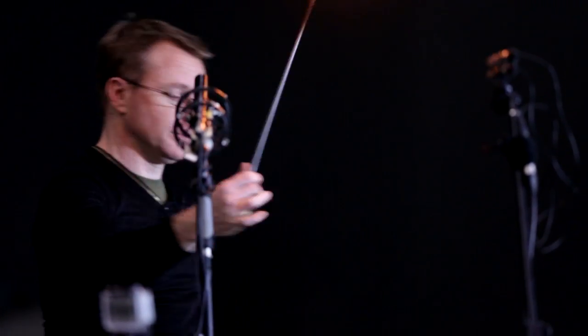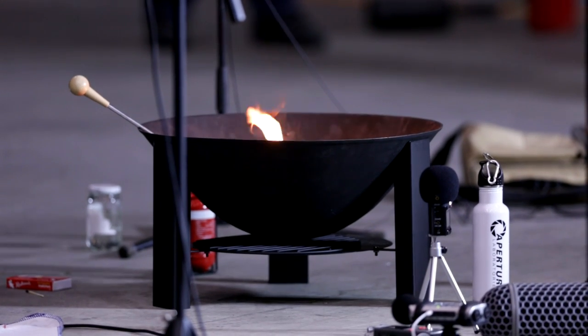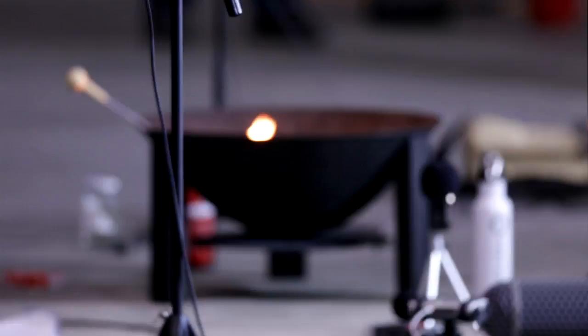Okay, so from that point of view, what we've got is just the sound of the torch and the movement of the flame. Again, one of the reasons why I'm comfortable doing this is because we've done a lot of tests with the safety equipment, and we've got a guy there who knows how to, hopefully, put me out if something goes wrong.